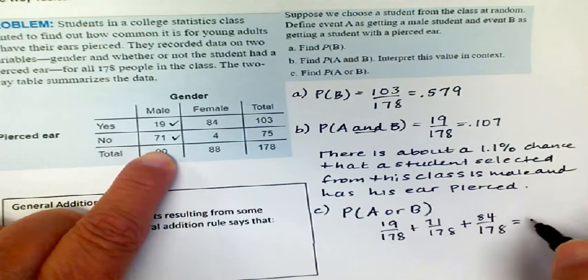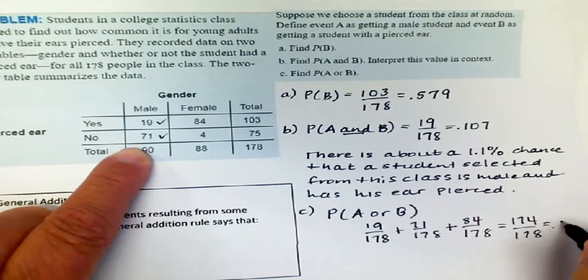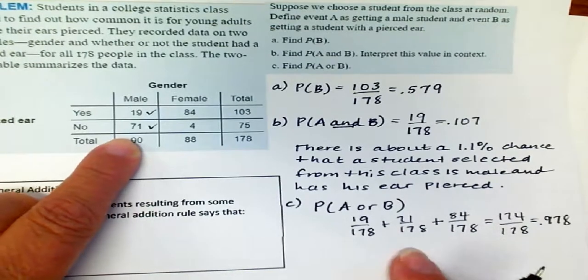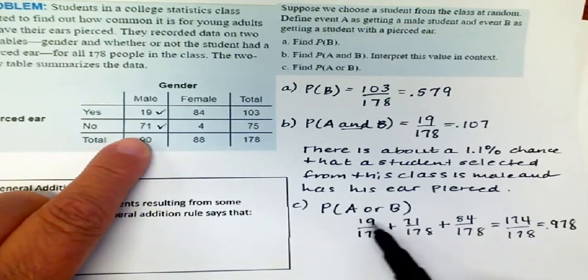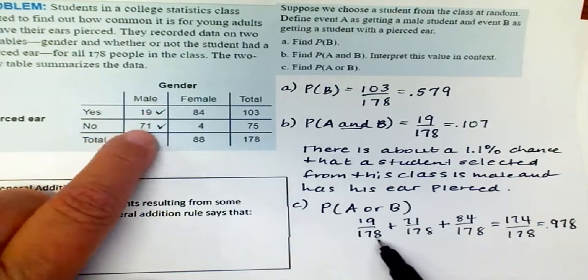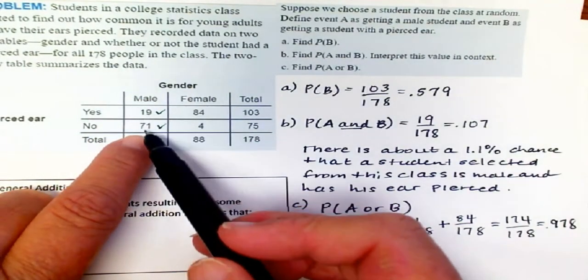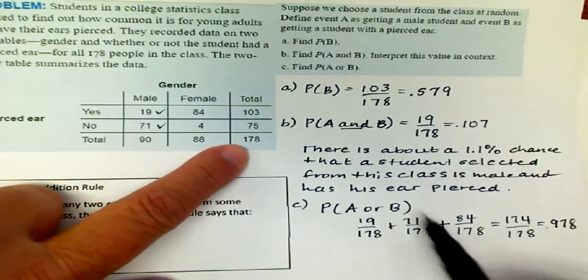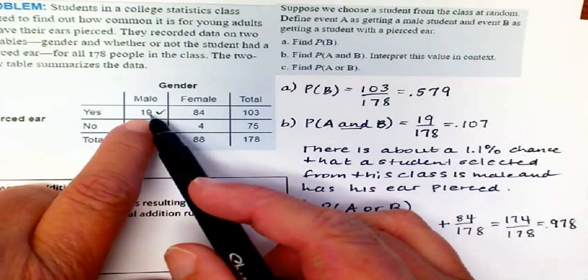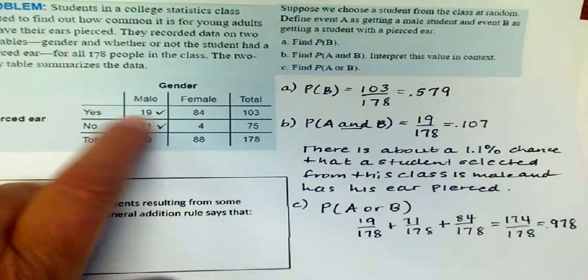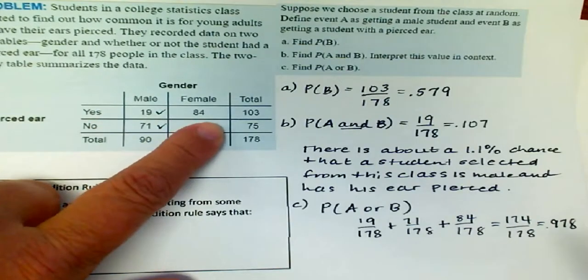So when you add that up, you end up getting 174 out of 178, which is equal to 0.978, okay? So that's one way to do this. It's just to go through and count how many ways you have male. Well, you'd have 19 out of 178, and then you have to add that too, or you could add those together, which would be 90 out of 178. And then you've already had this, so you can't add that twice. But you would add the 84 out of 178 for a yes. Okay, so that would be my answer.